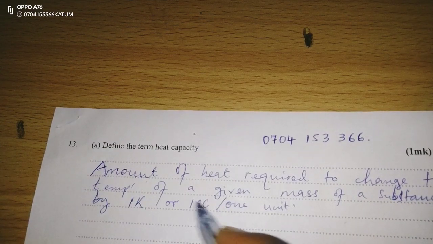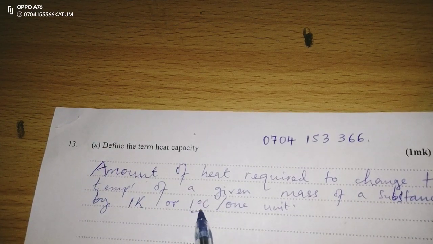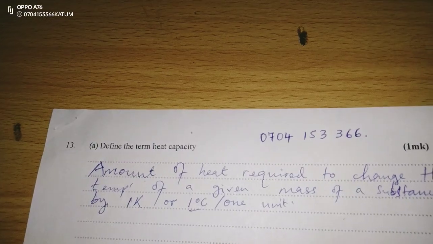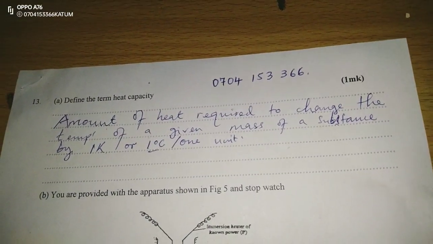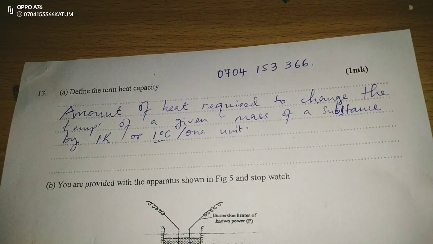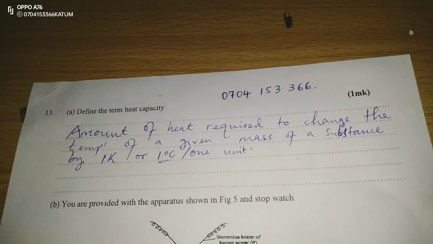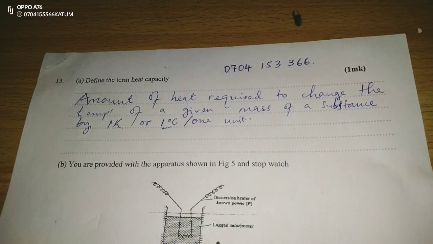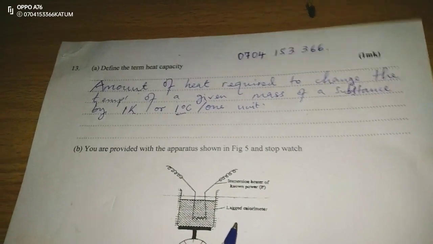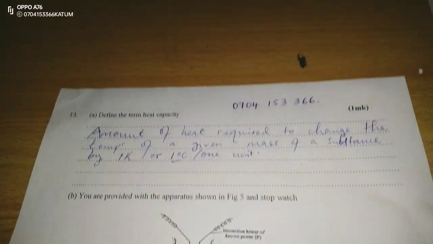You can say 1 unit, 1 degree Celsius, or 1 Kelvin. So that amount of heat energy that will change the temperature of a substance through 1 degree, 1 Kelvin, or 1 unit is called heat capacity.